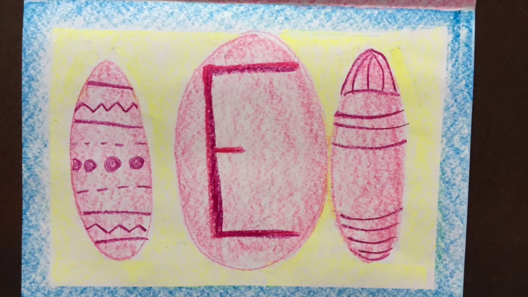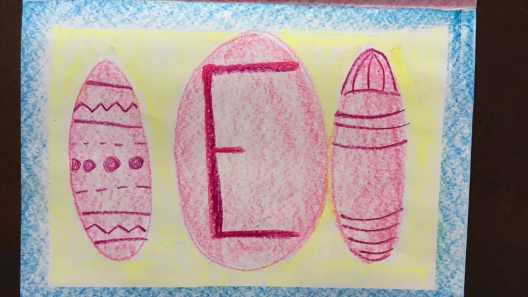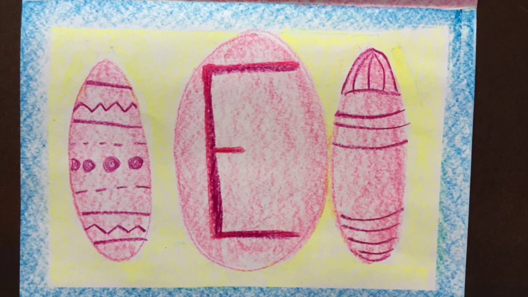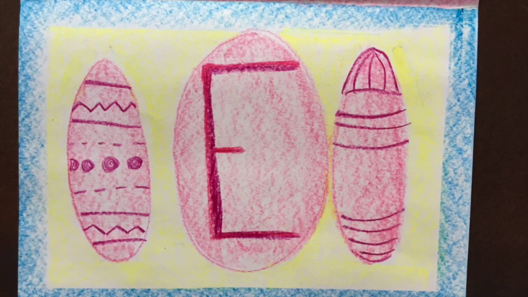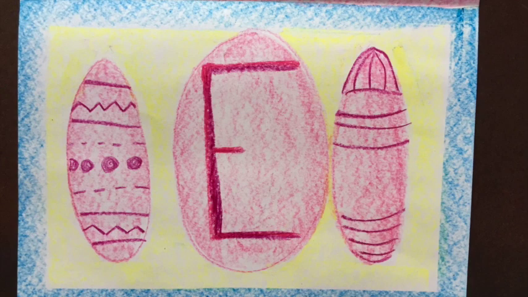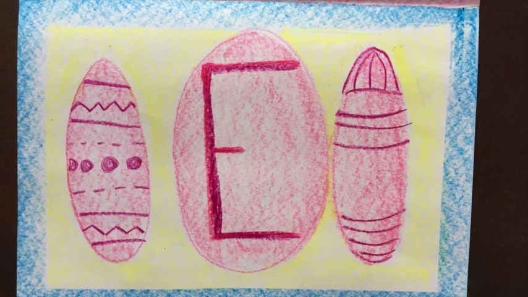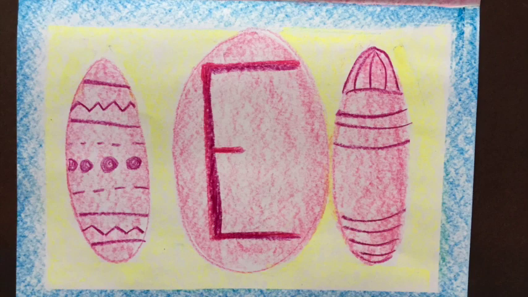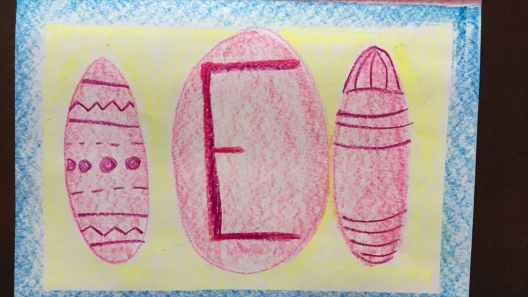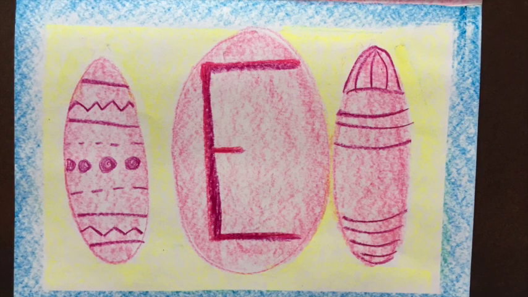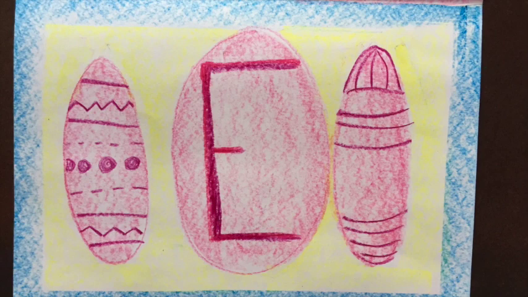I put a nice big one in the middle so that I could decorate it with my letter E, and then I put two more on the side. I used the stars, the points, to draw the shape of the egg. And then I used the moon and sun sides of the crayon to colour in the inside so it's nice and light. So I was lightly shading in the eggs.